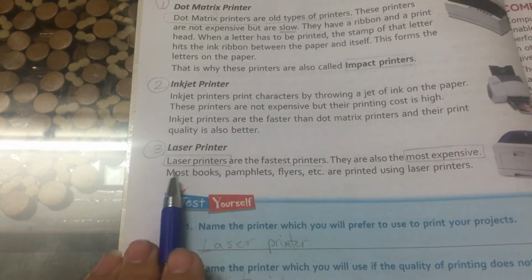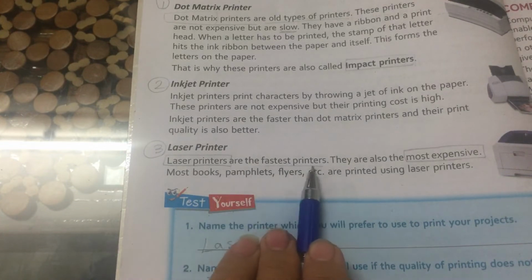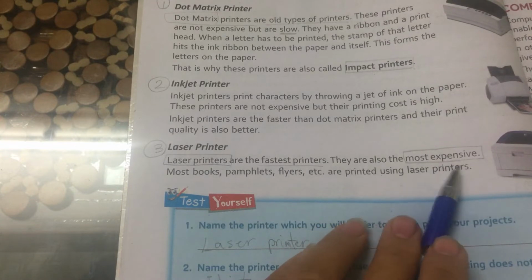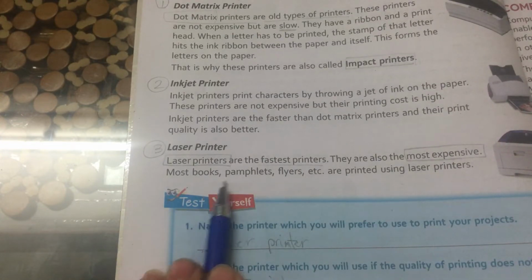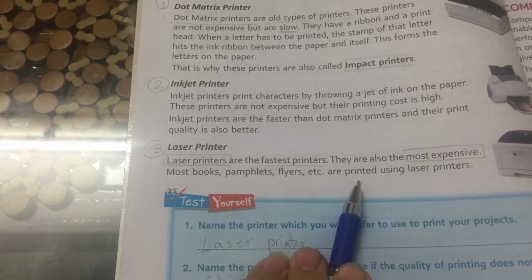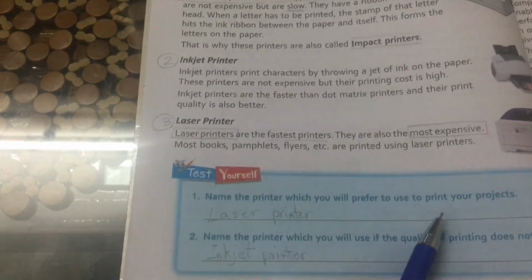Inkjet printers are faster than dot matrix printers and their print quality is also better. Laser printer. Laser printers are the fastest printers. They are also the most expensive. Most books, pamphlets, flyers, etc. are printed using laser printers.